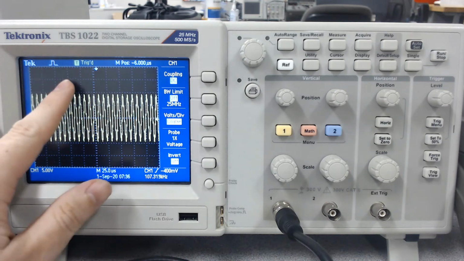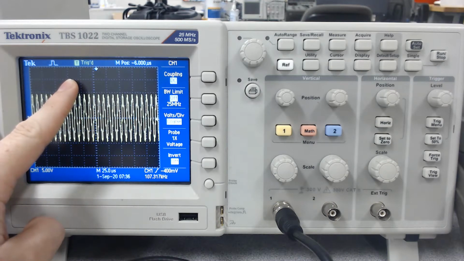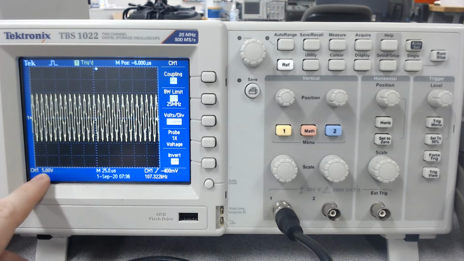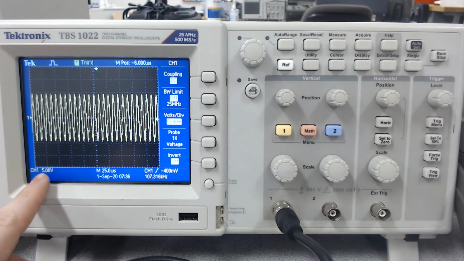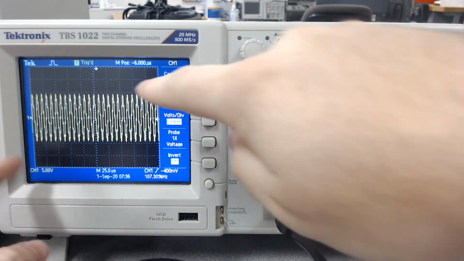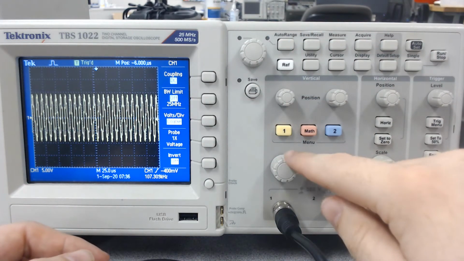So about 5 tick marks, about the size of my pointer finger right there. So each square is 5 volts. We're changing what that is by twisting this knob, but we're not actually changing the signal. The only way to change the signal is to use the amplitude button on the function generator. So we got it pretty much centered there with the scale.